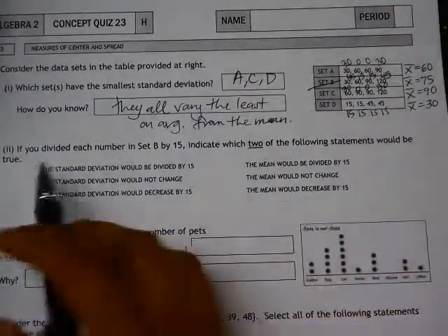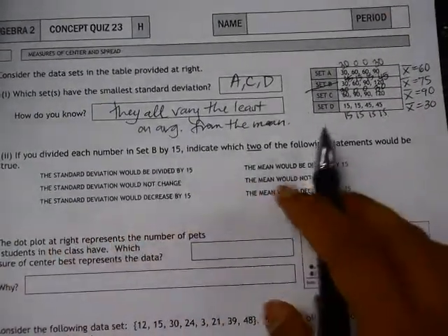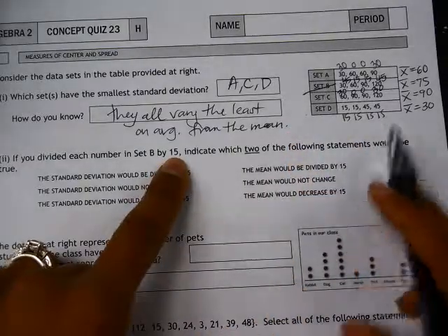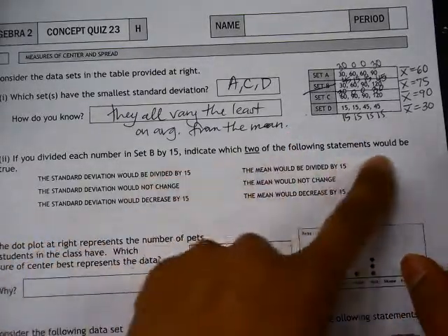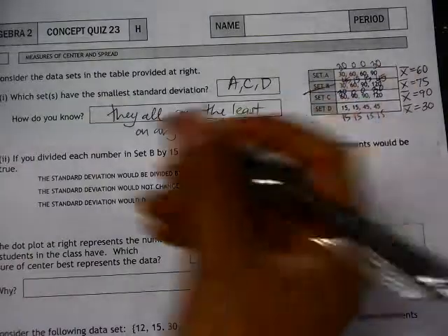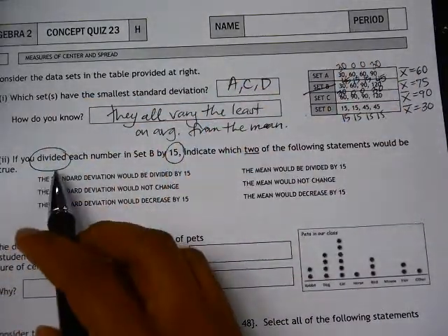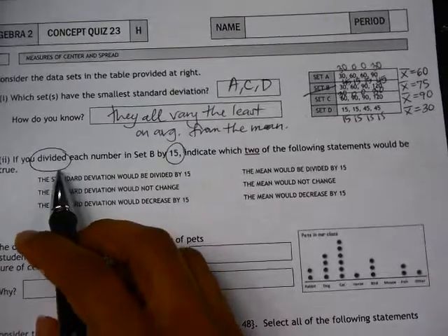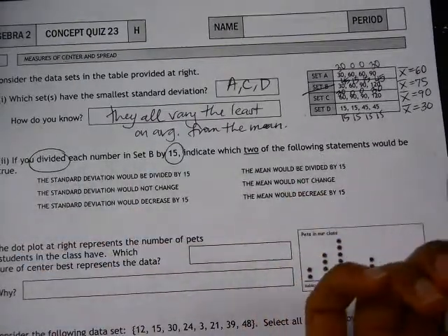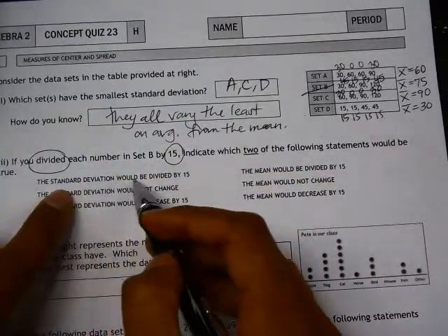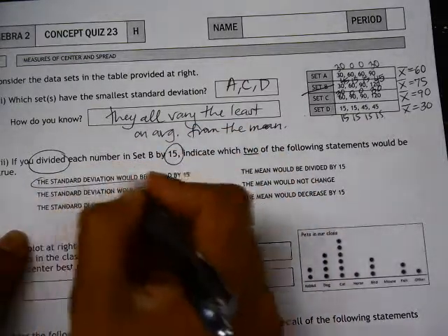Alright, now on part 2, if you divided each number in set B by 15, indicate which two of the following statements would be true. So in a transformation where you're dividing by a number, all of the measures are going to be affected. So all of the measures are going to end up being divided by 15. So standard deviation would be divided by 15 is true.